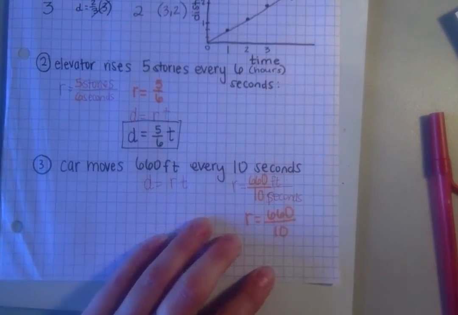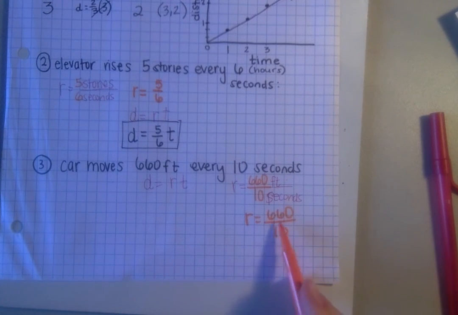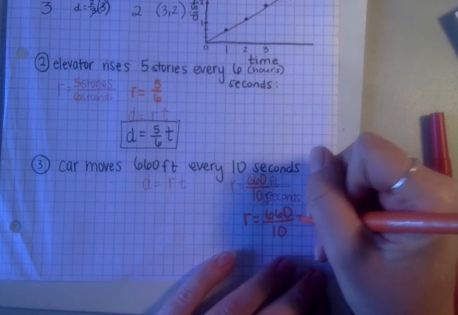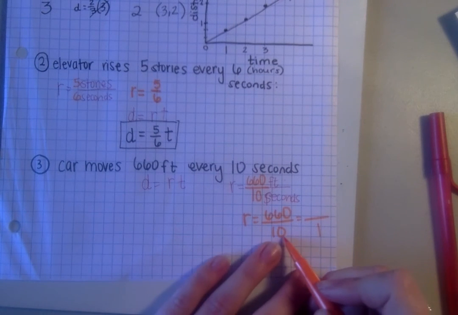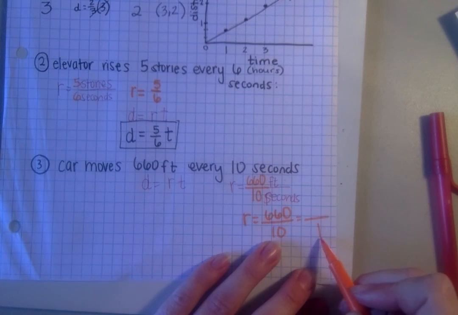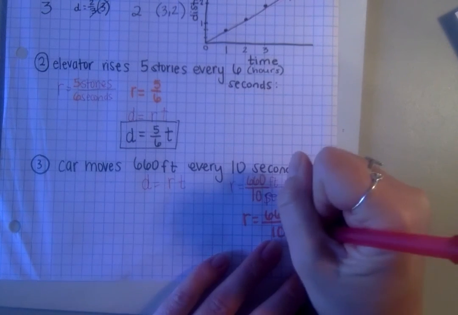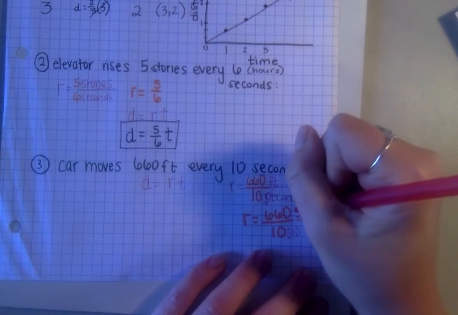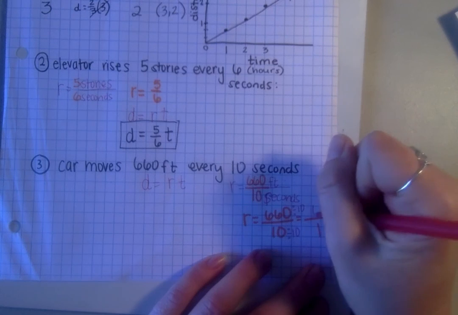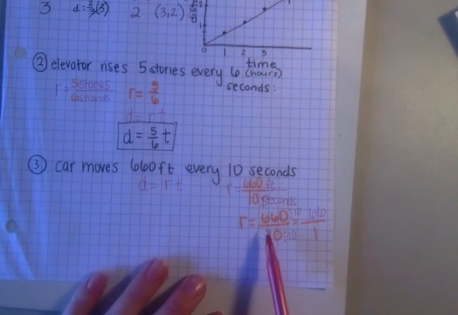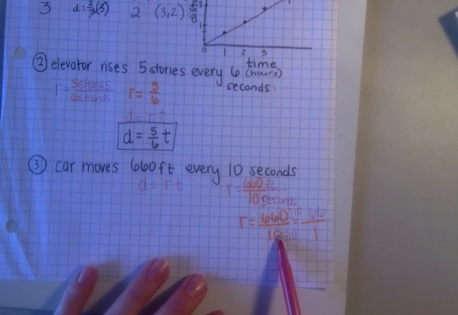So my rate equals 660 over 10. Now, do you think I can simplify this? Do I have to leave my rate as 660 over 10? Remember when we talked about unit rates? A unit rate is when my denominator equals 1. That's going to make my life a lot easier. What do I do to 10 to get to 1? Well, I can divide 10, so that means I would divide 660 by 10. And so I get 66. Or you can think about a unit rate as always just your numerator divided by your denominator. So 660 divided by 10 is going to give me 66.